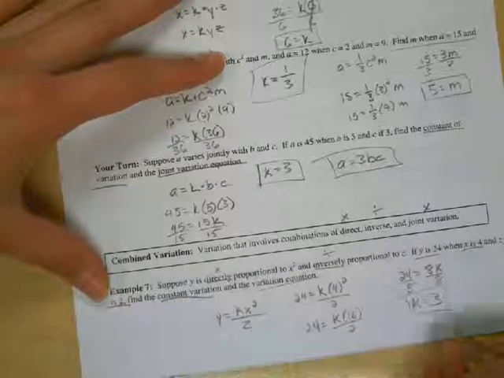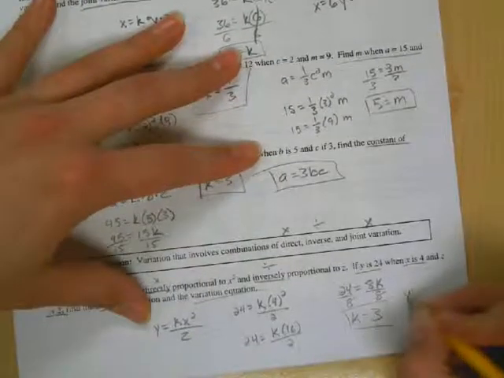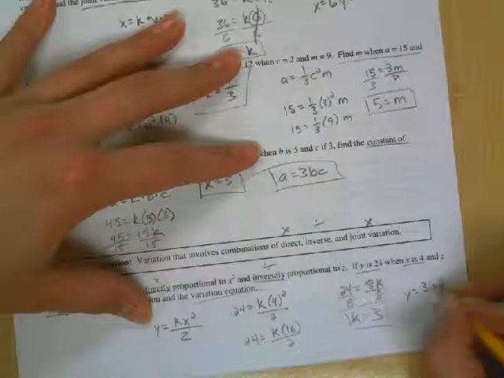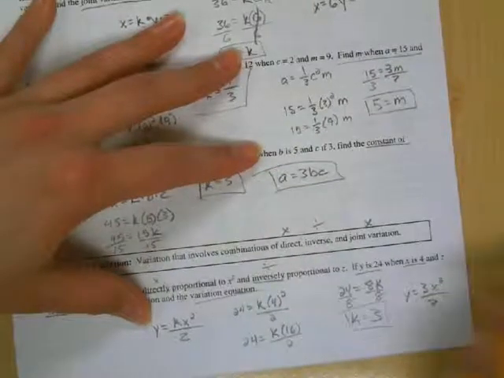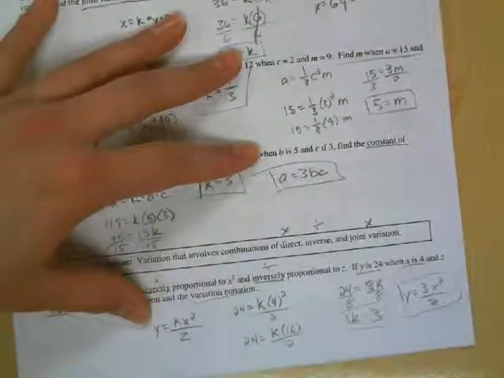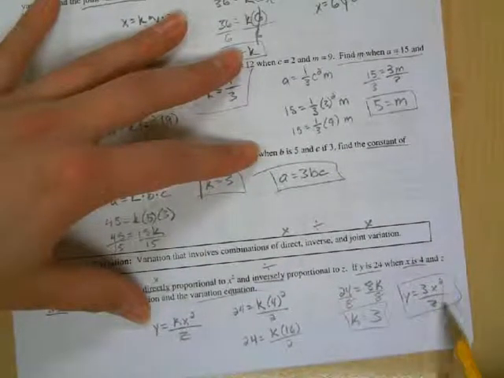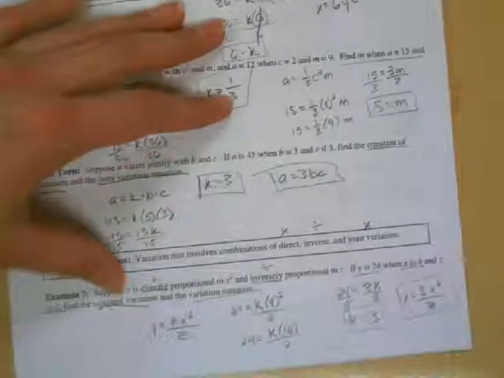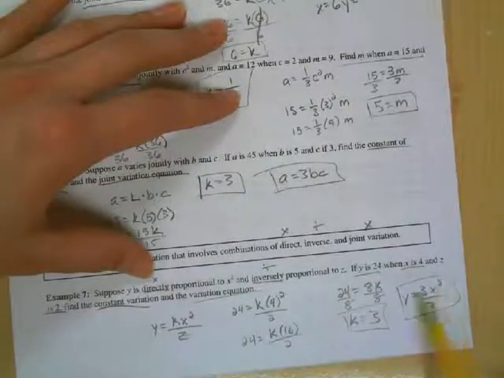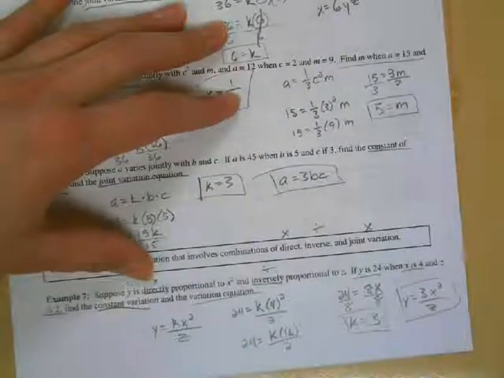And then plug it back in. Y is equal to 3x squared over z. Variation equation. Okay, y is equal to 3x squared over z. Variation equation. Directly proportional to x squared, inversely proportional to z.